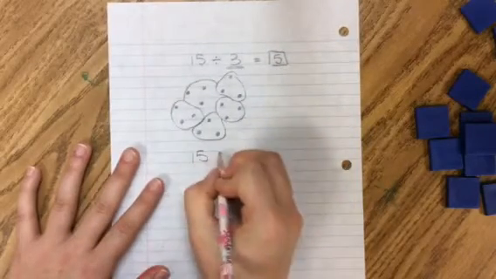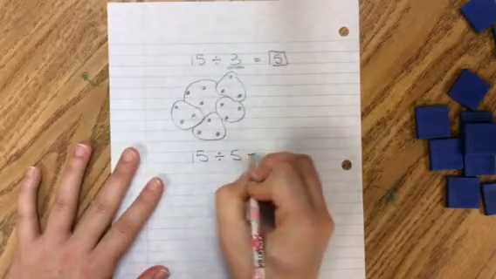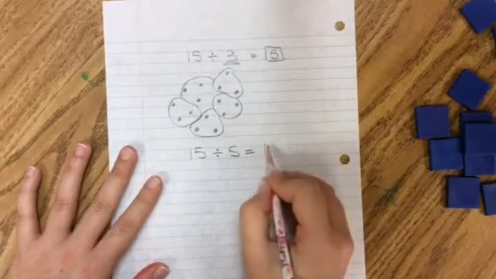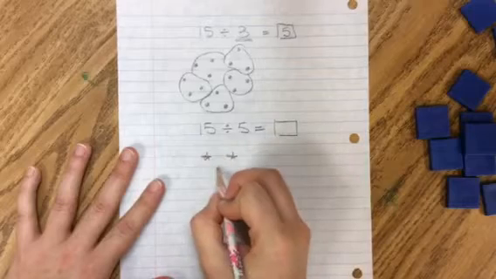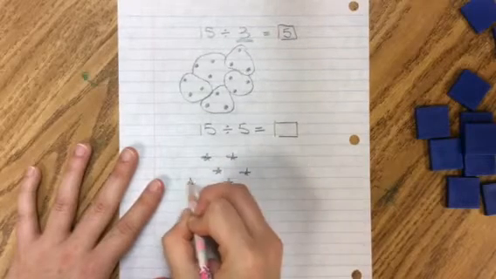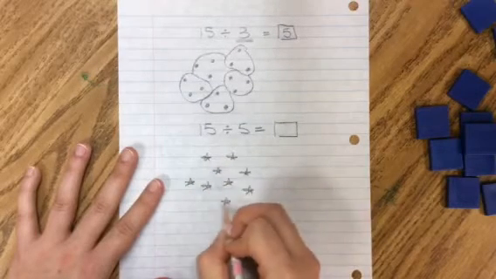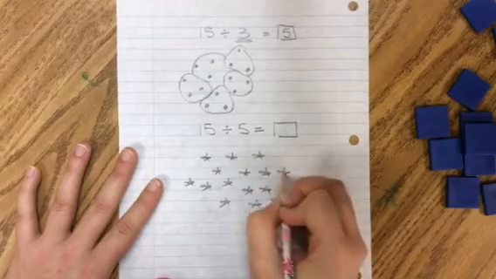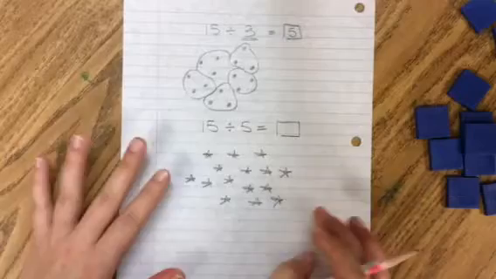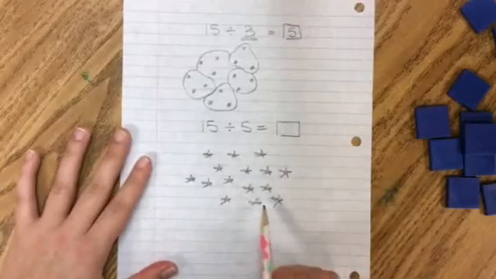One more time, the other way around. 15 divided by 5 equals a number. So again, if you have 15 things, notice I'm not using the whole paper. I'm using my space wisely. I have 15 stars here.